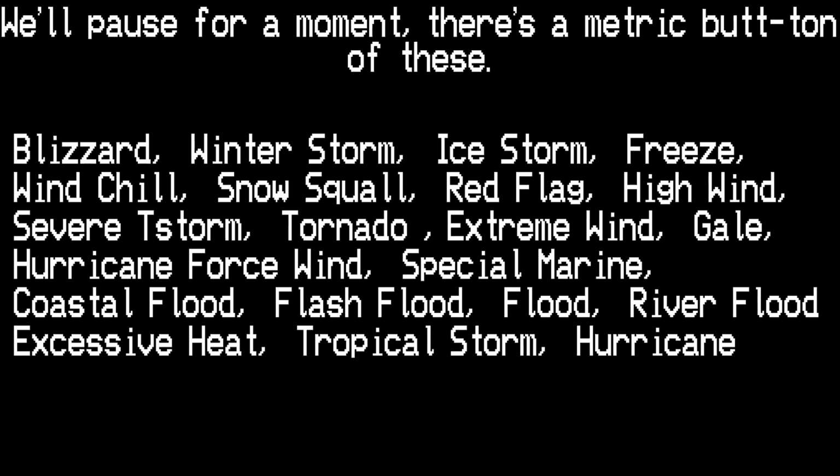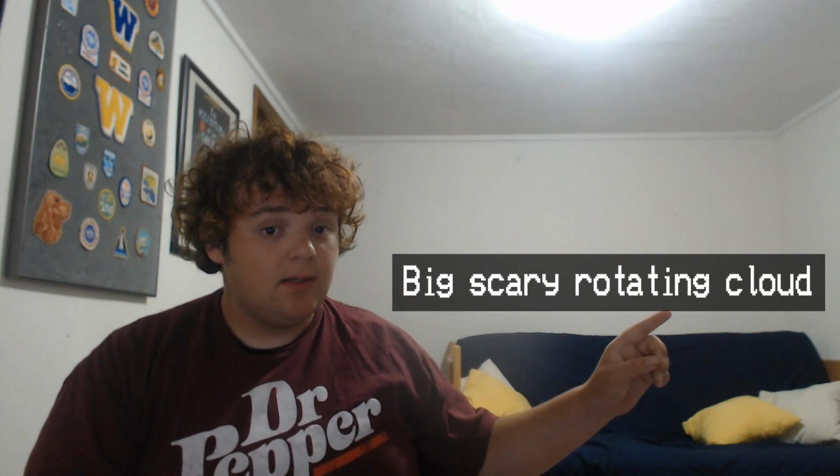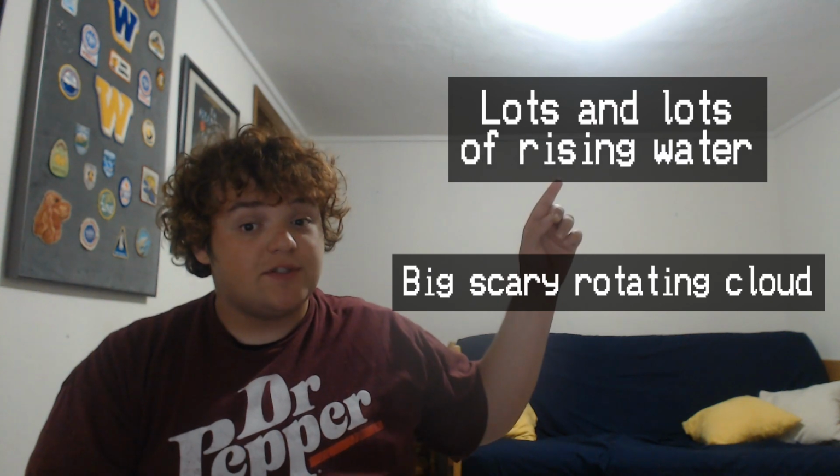There are subtypes of warnings too, but we'll get into those later. Here's an example of all the warnings that can be issued. Now, the major subtype is an emergency. An emergency is a step up from warning. There's only two emergencies that can be issued: a tornado emergency and a flash flood emergency.